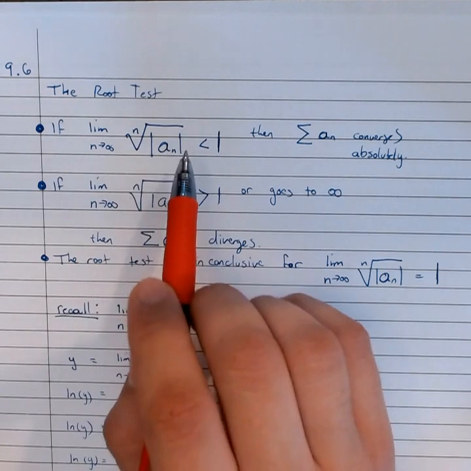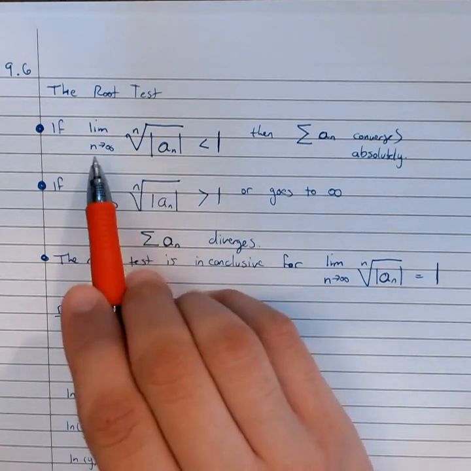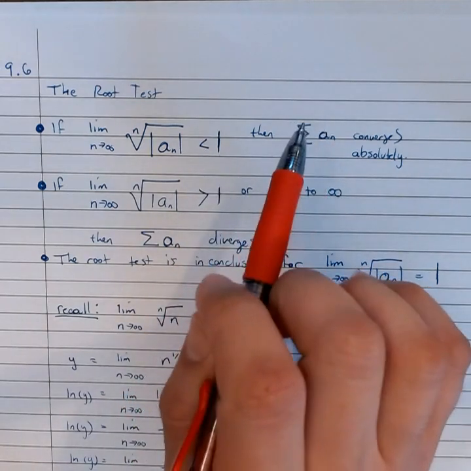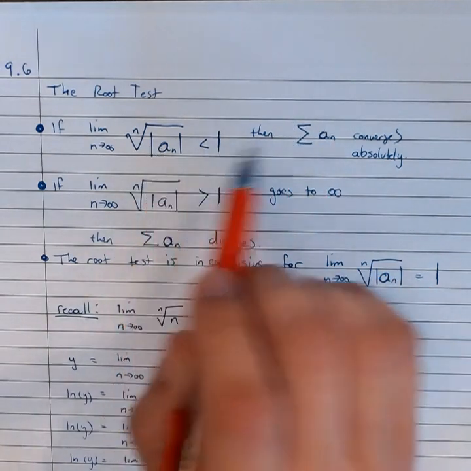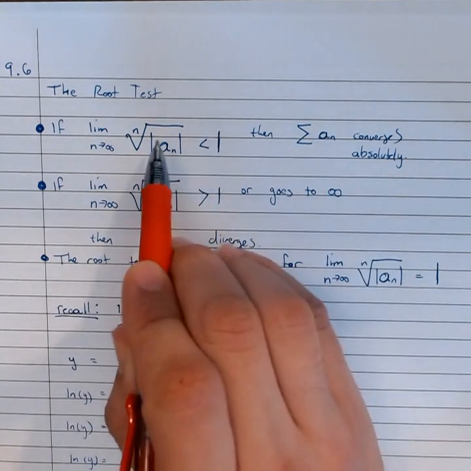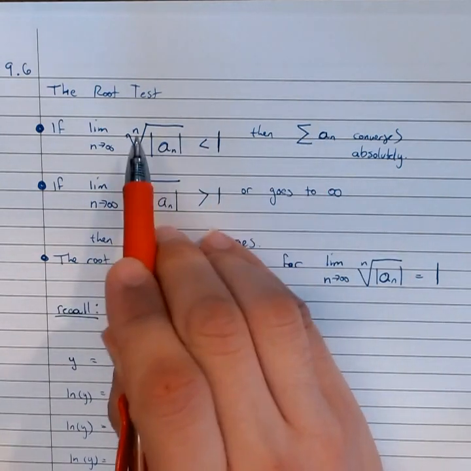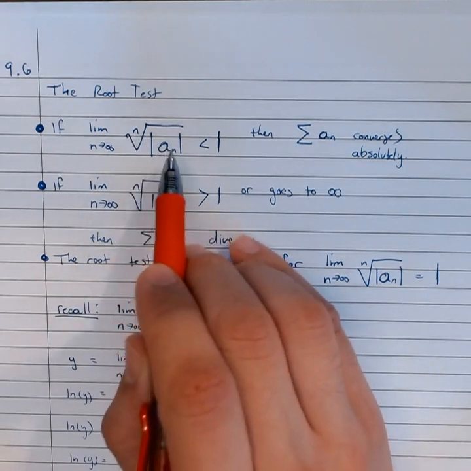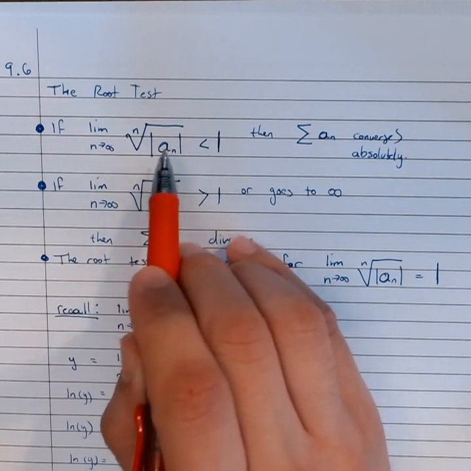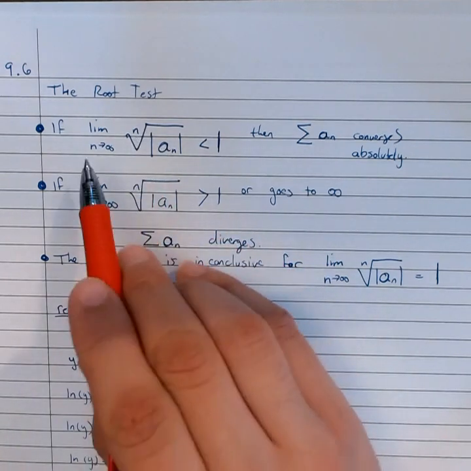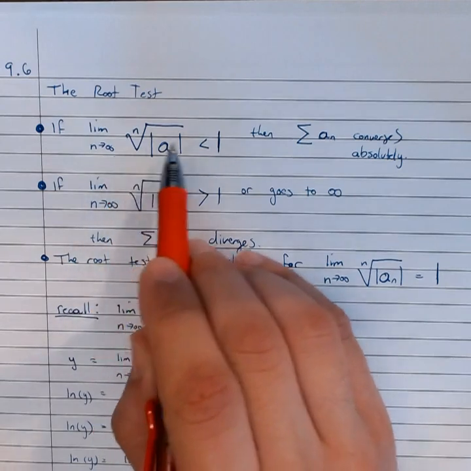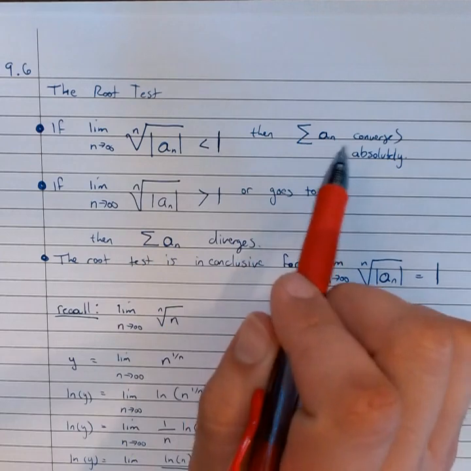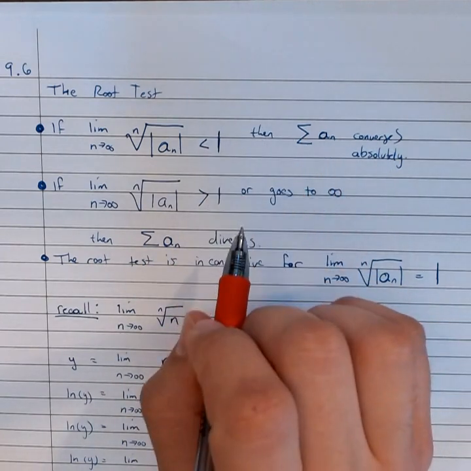If the nth term, as you take the limit as n approaches infinity, has an nth root that's less than 1, then the whole series will converge. So take your nth term, take its absolute value, and then take the nth root. So the first root of the first one, the square root of the second one, the third root of the third one, fourth root of the fourth one, fifth root of the fifth one, and so on. If as n approaches infinity that limit gives you a value less than 1, then the whole thing converges absolutely.